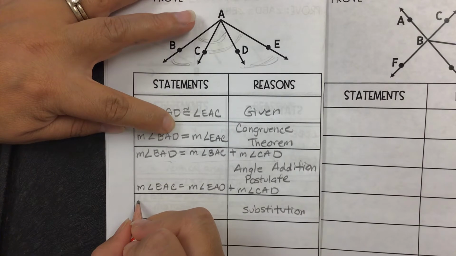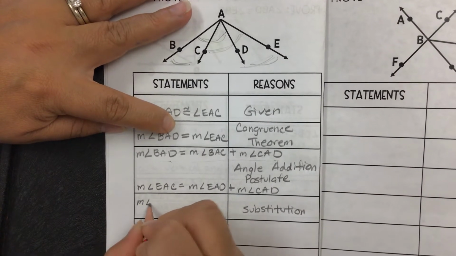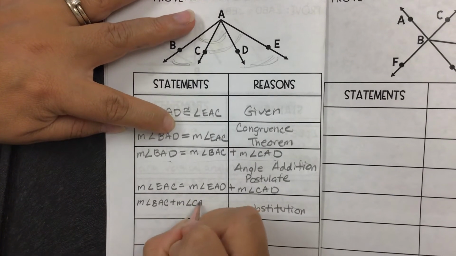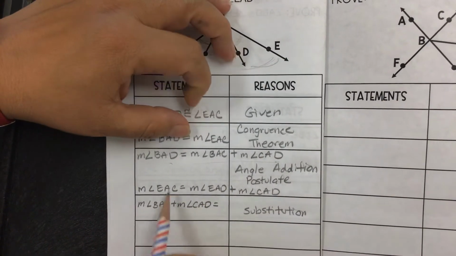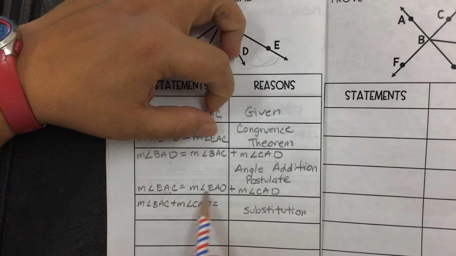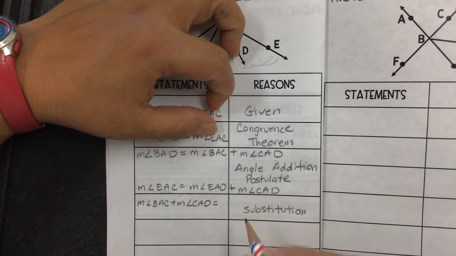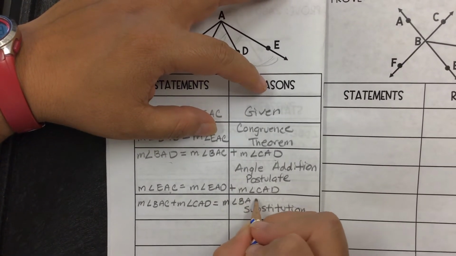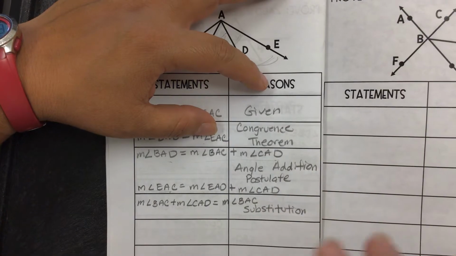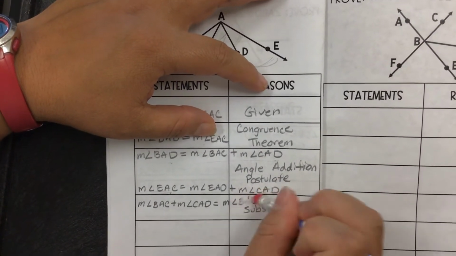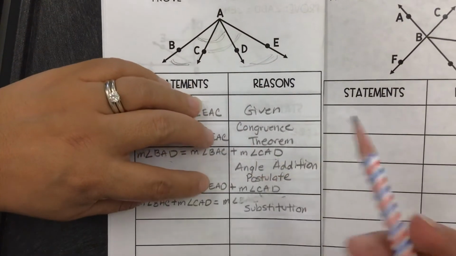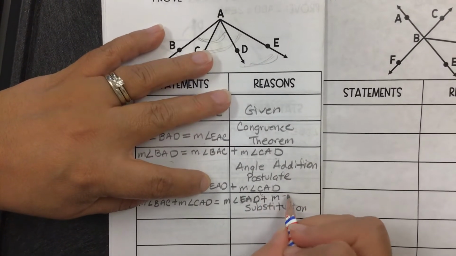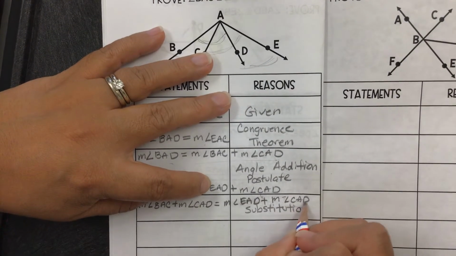So it looks like the measurement of angle BAC plus the measurement of angle CAD is equal to, and instead of writing this, I can write all of this for this equation. Oh, sorry, I miswrote it. It's this one over here. EAD plus the measurement of angle CAD.